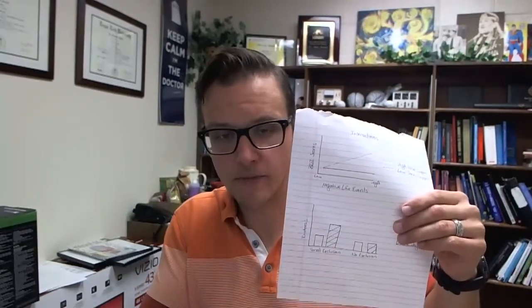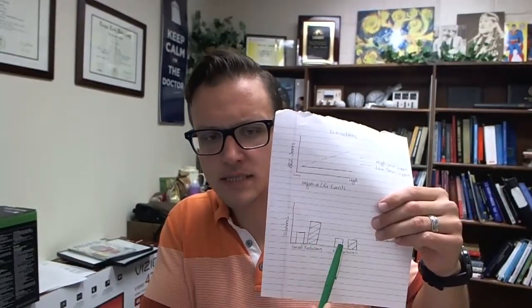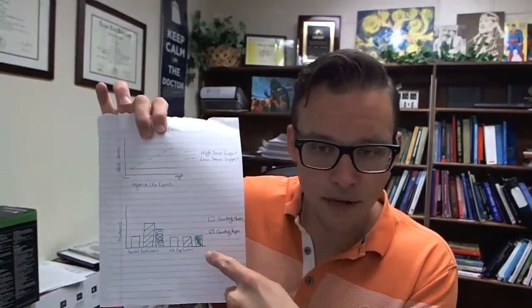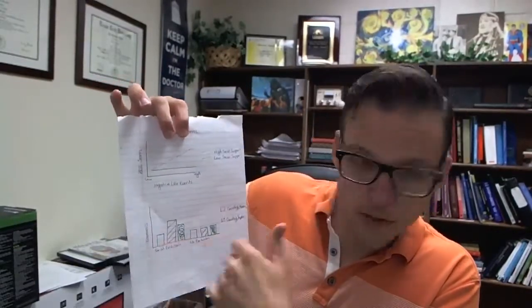So let's take this graph here, okay? Let's average across conditions here. Sorry. Bear with me, please. All right, so these two green bars here are the averages of the bars to the sides.